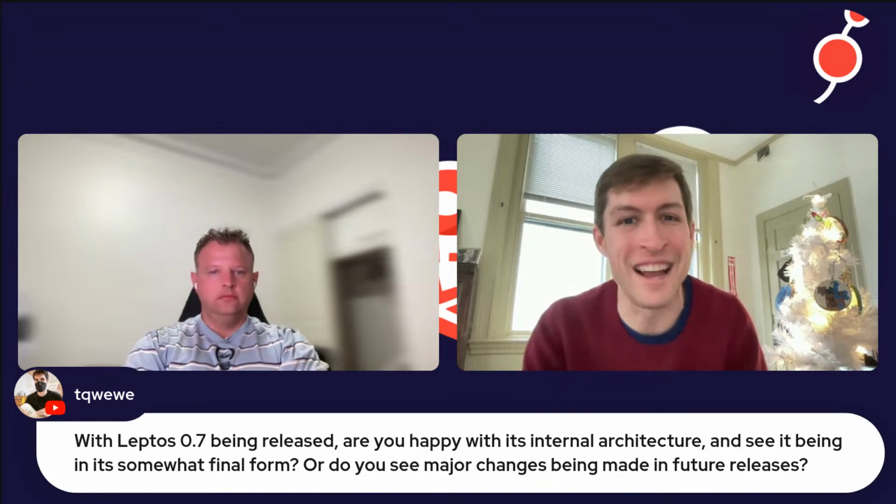So the plan is basically this is it. It's not like there won't be more releases, but the more releases will be things to clean stuff up around the edges of this. But this is the model.